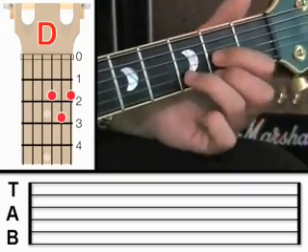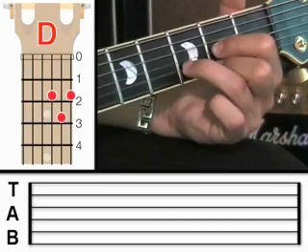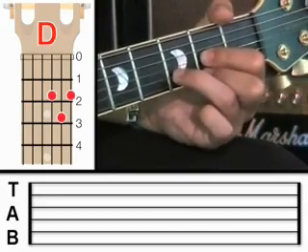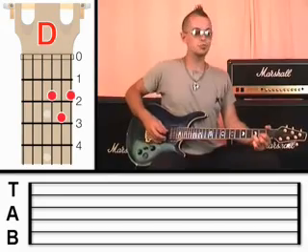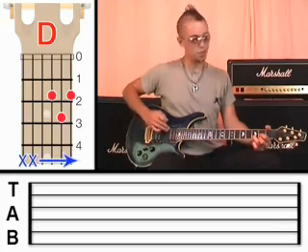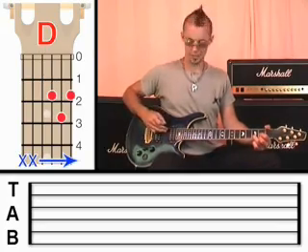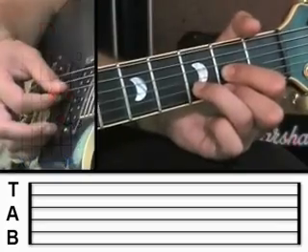Okay? Now the same thing applies, you know, arch these fingers up, hold down with plenty of pressure, and with the D chord we're just going to strum 4 strings. And what I mean is we're not going to pluck these 2 top strings, so 4, 3, 2, 1.